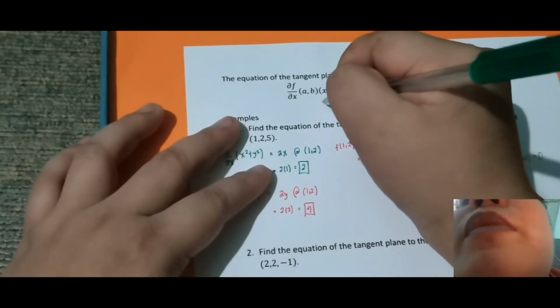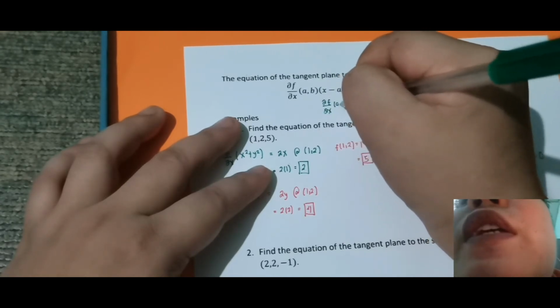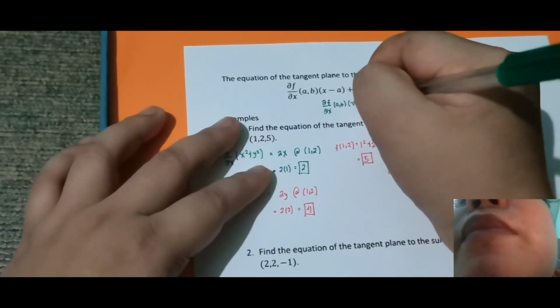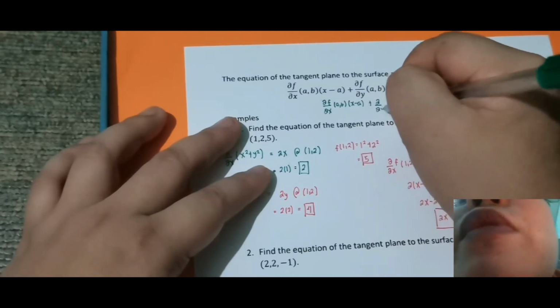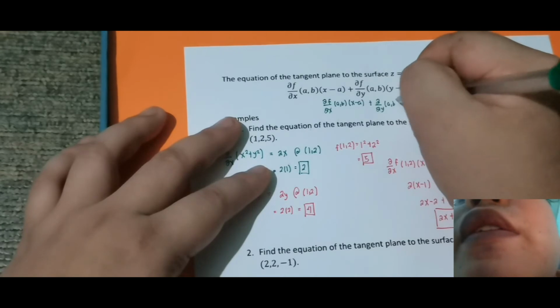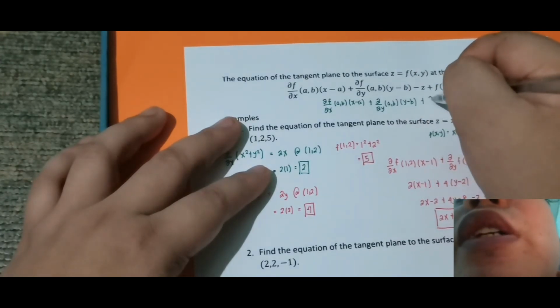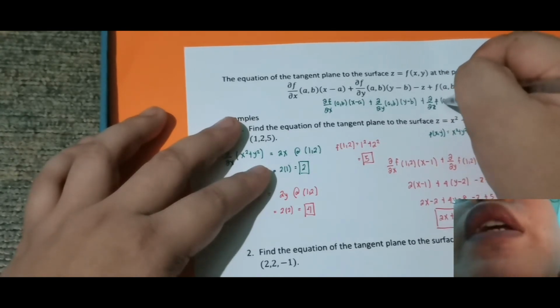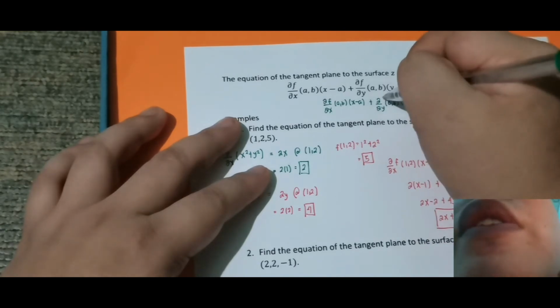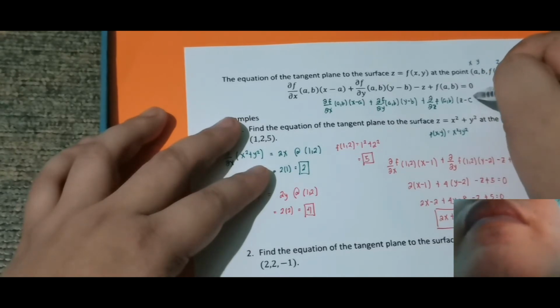So this is partial derivative with respect sa x nung a comma b, tapos x minus a, then plus partial derivative with respect sa y ng a comma b, tapos y minus b, then plus partial derivative with respect sa z of f of a comma b, tapos z minus c.